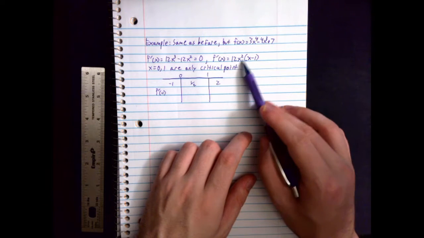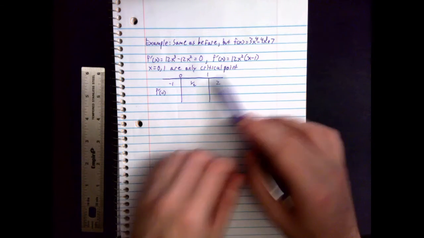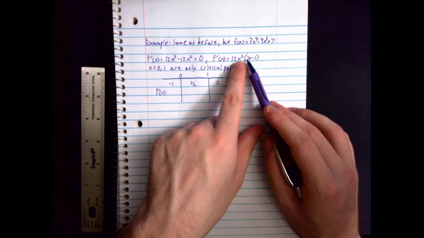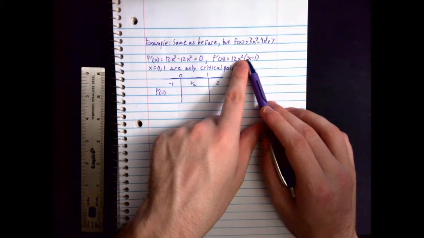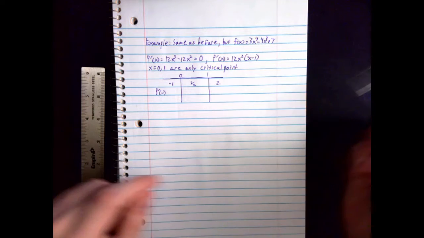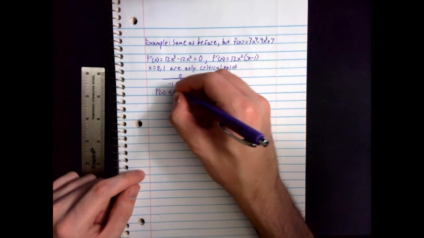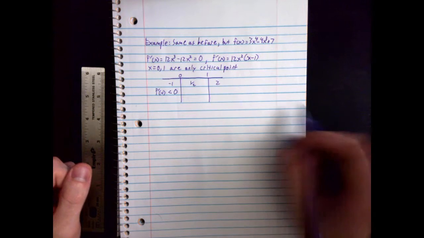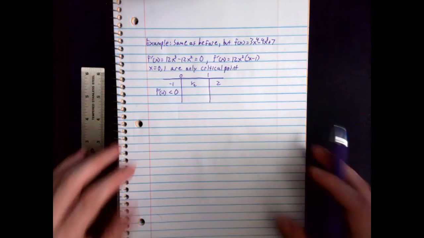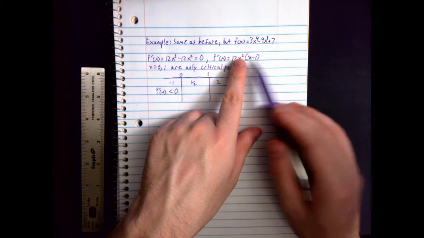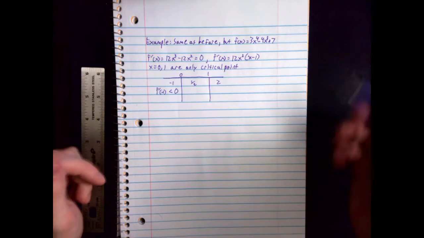Well, 12x squared is going to be positive, right? If I square a negative number, I'm going to get a positive number. And then if I plug in -1 right here, I'm going to get -1 minus 1. So I'm going to get a negative number. So the really important thing is that this number ends up being negative. And you can do this on a calculator if you don't like to do that kind of reasoning. But I find it easier to just sort of look at each individual factor and think about its sign.